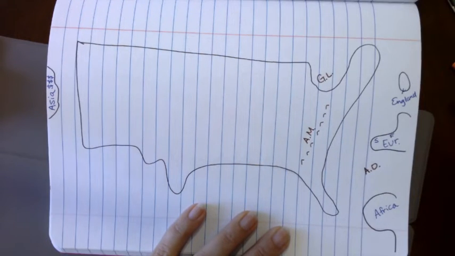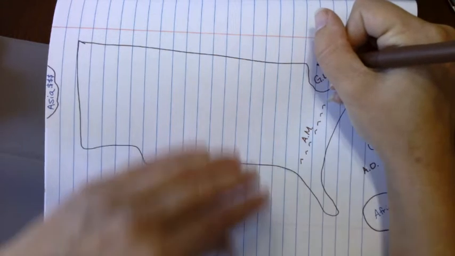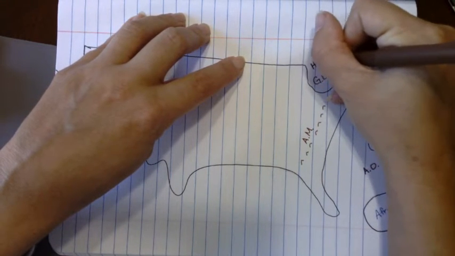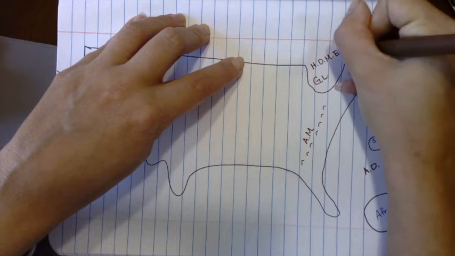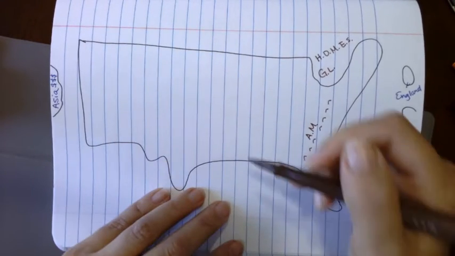They were used for travel, trade, transportation. To help us remember the Great Lakes, we have the acronym of HOMES. Lake Huron, Lake Ontario, Lake Michigan, Lake Erie, and Lake Superior.